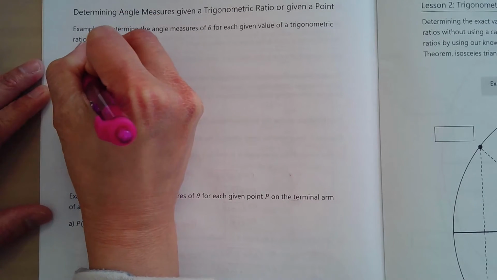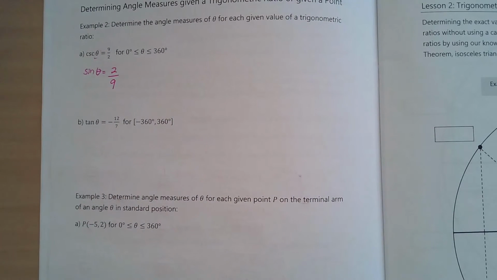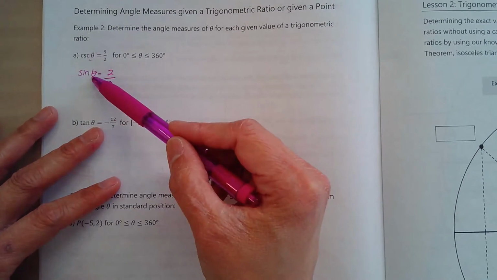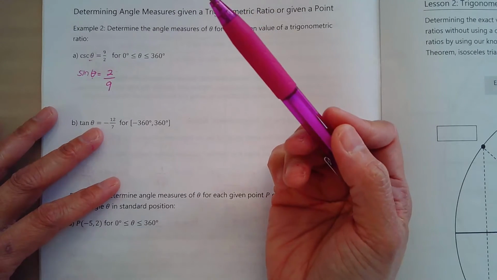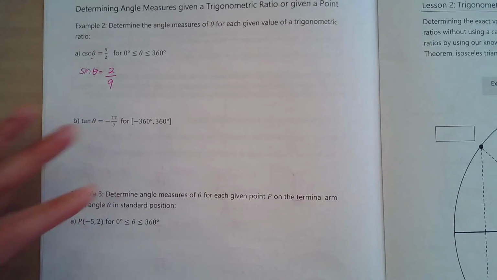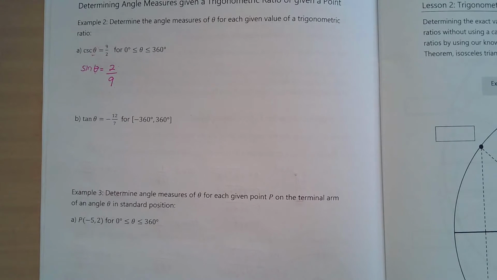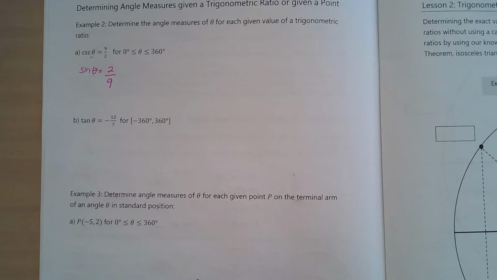So that means sine theta is equal to 2 over 9. If I tell you the opposite is 2 and the hypotenuse is 9, what angle would that be? 13 degrees, approximately. Okay, good.